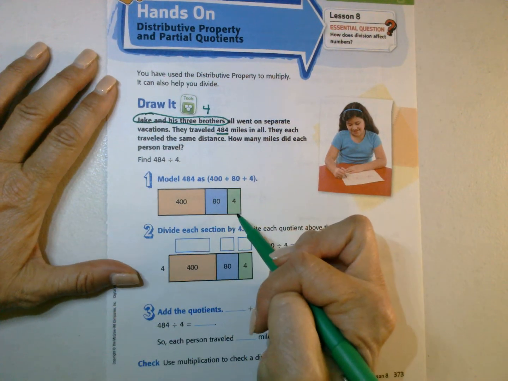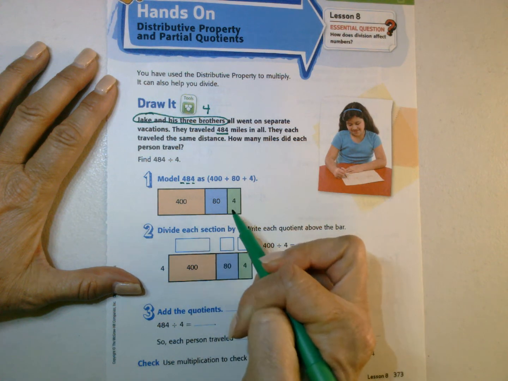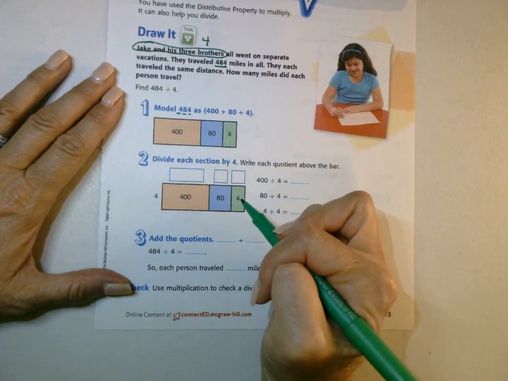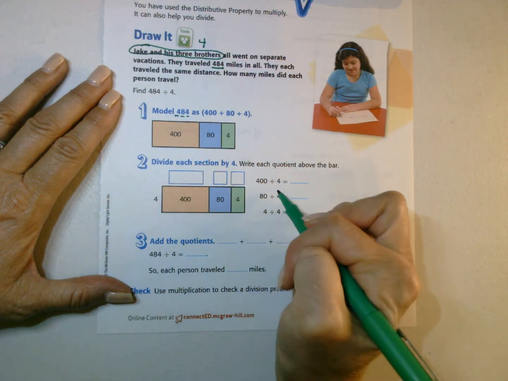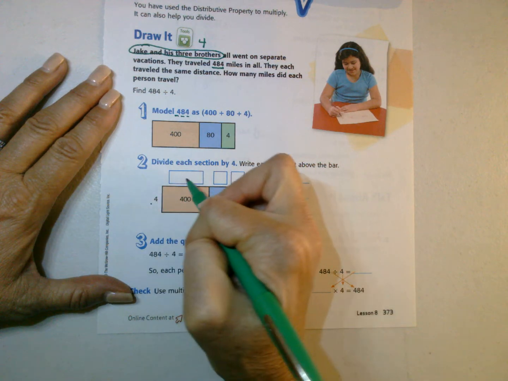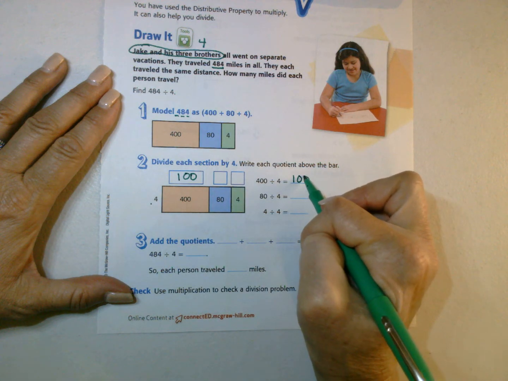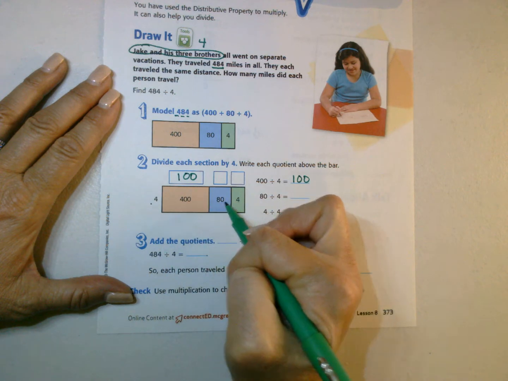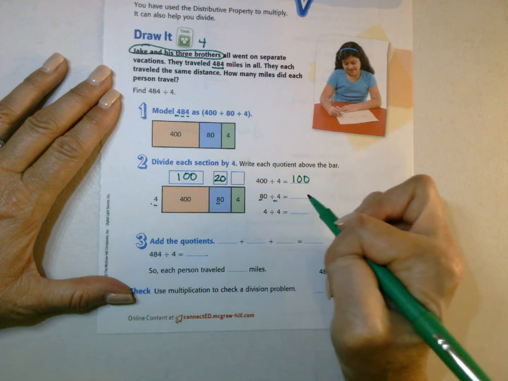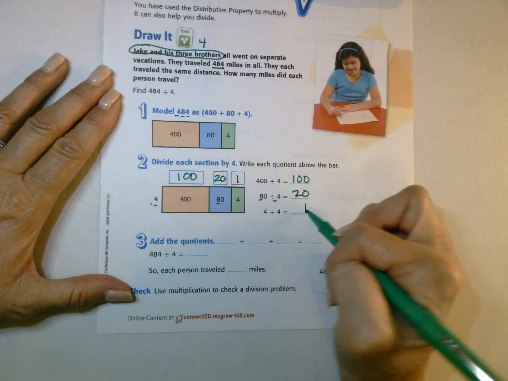We can create an area model and break down the 484 into its place value parts. So it would be 400, 80, and 4. So then we can divide that problem by 4. That's our divisor. So 400 divided by 4 is 100. 80 divided by 4 is 20. I see my basic fact. That's how I'm doing that. And 4 divided by 4, of course, is 1.